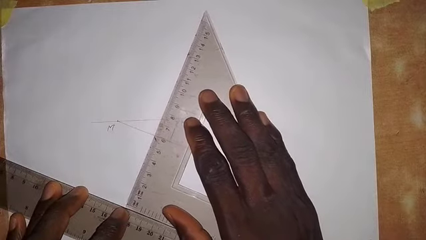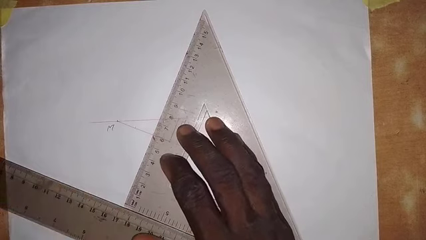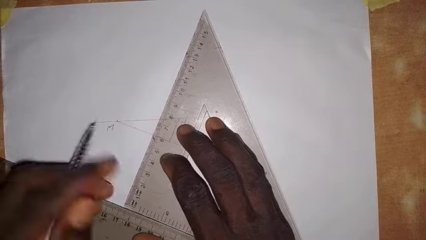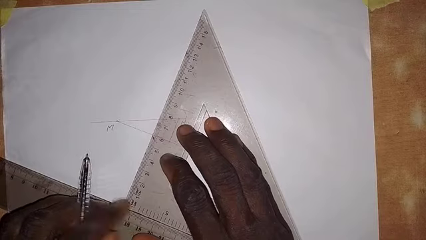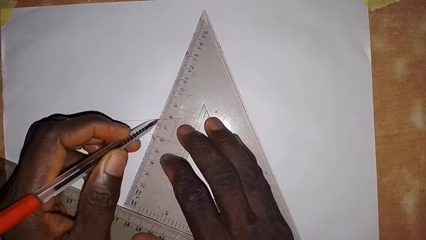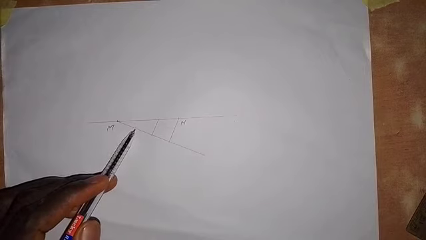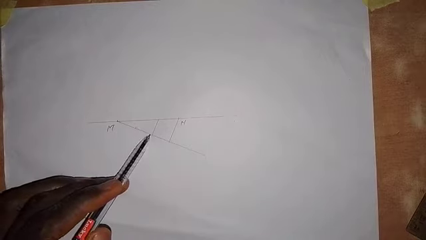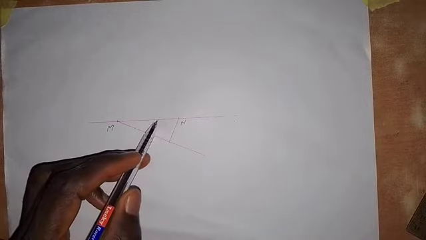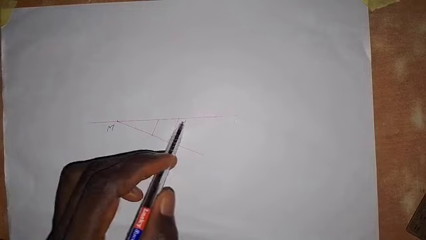Alright, so I'll just shift it here like this. So we get this point. As you can see, here we have 2 points. So this is 1, 2. That means from here we have 2 parts, and this one is 1. So the distance from here to here is 2, and this is 1. That is 2:1.